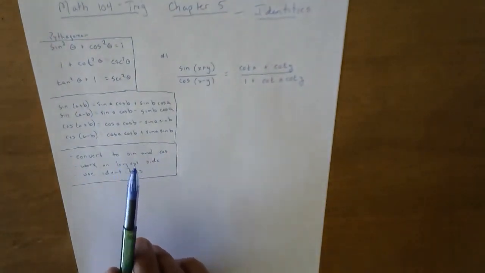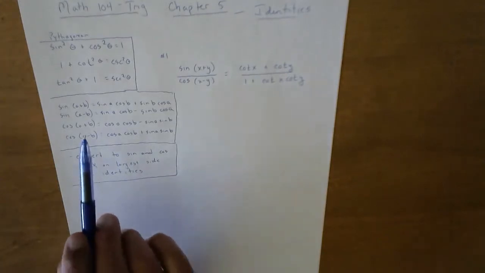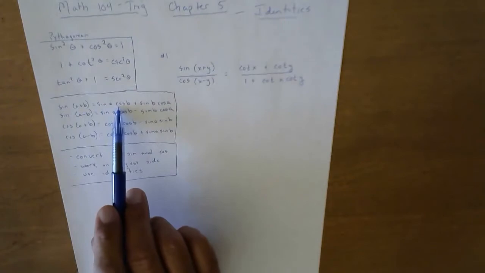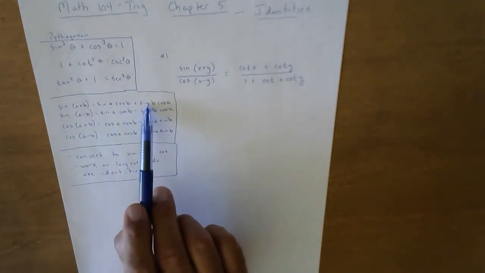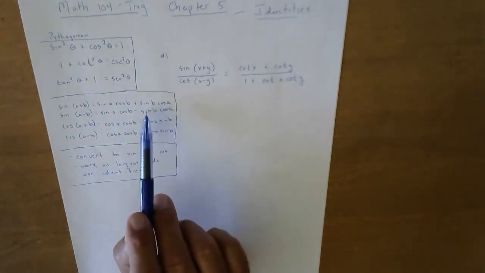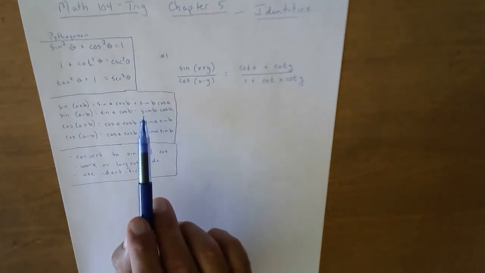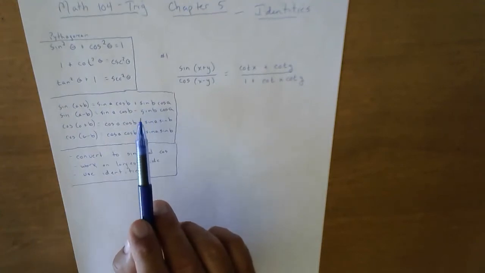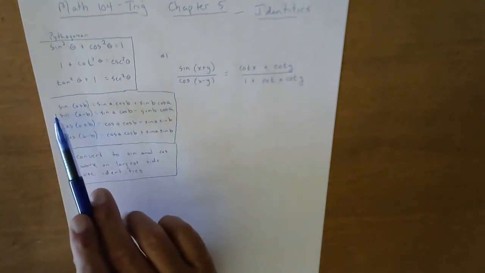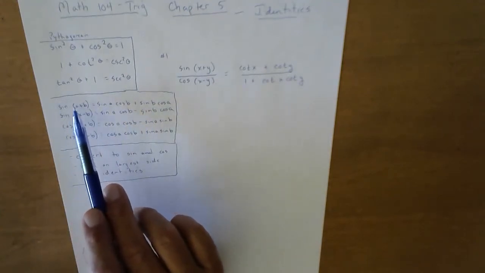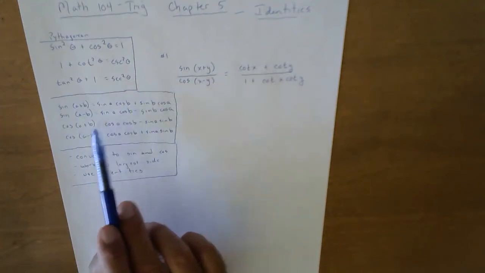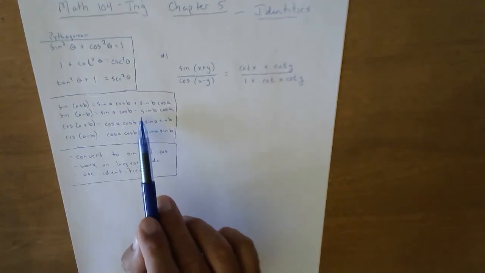Some other identities that quickly come to mind for me: the sine of a sum is the sine of the first, cosine of the second, plus sine of the second, cosine of the first. If you're doing these and saying them after a while, they just roll right off your tongue. Now, I also know that S starts sine, so S is also for same. So this is plus, this is plus, this is minus, and this is minus.